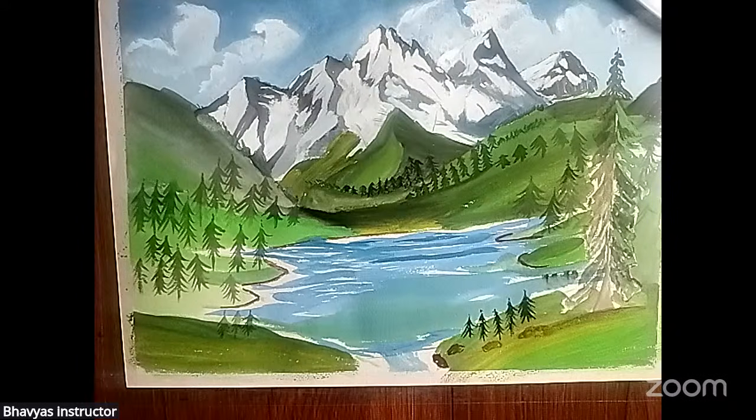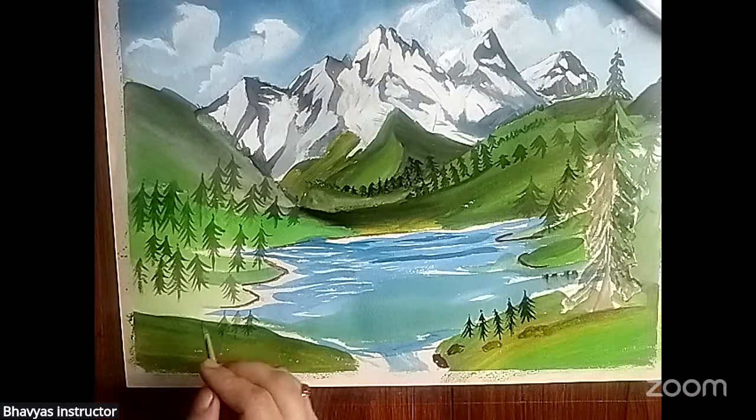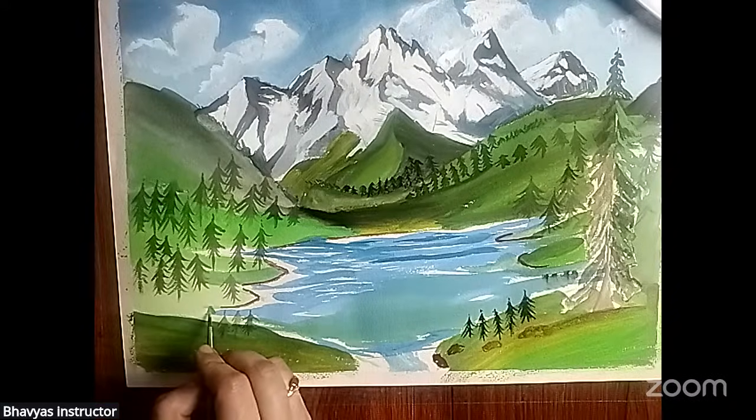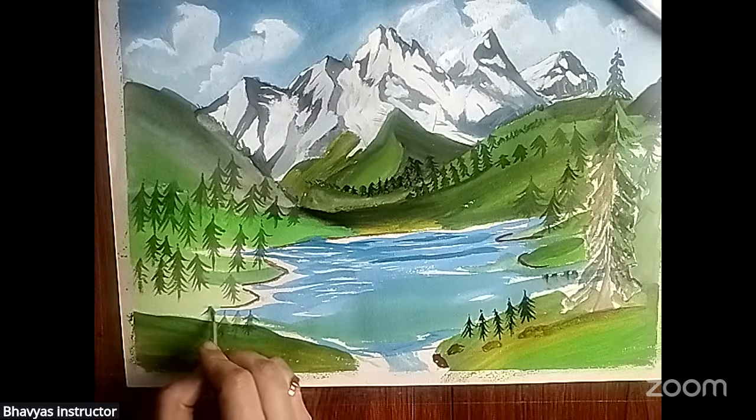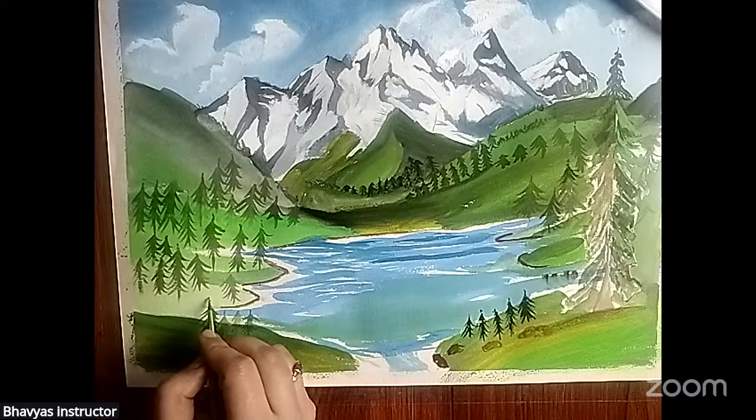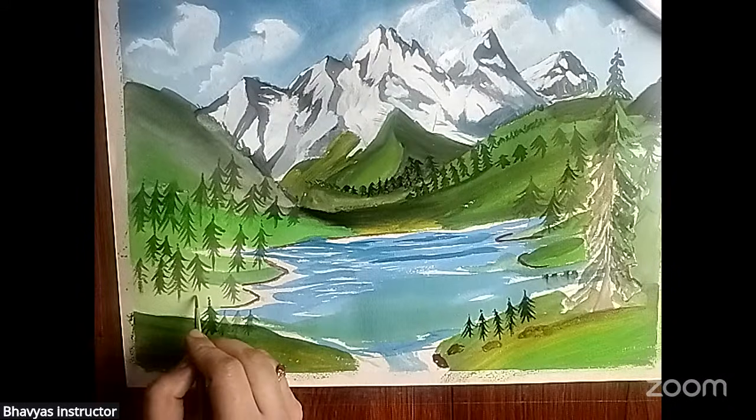Take green and black. Don't take direct black now, because yellow will be the highlight. On top of that, green and black will give more visible highlight value.